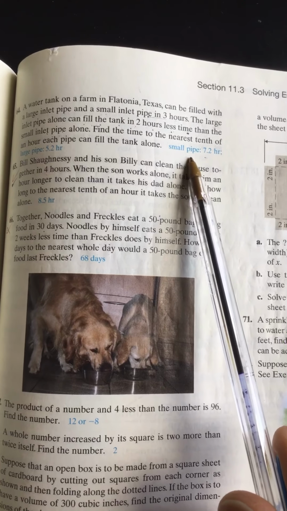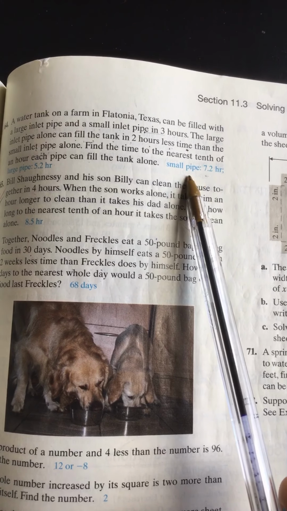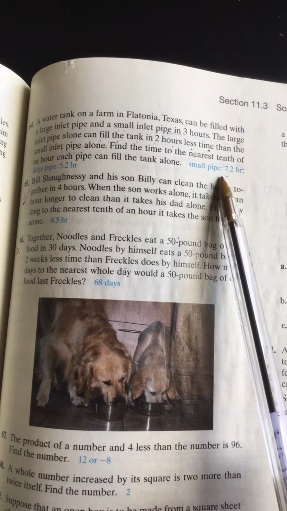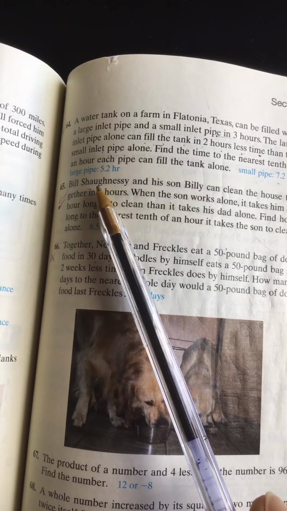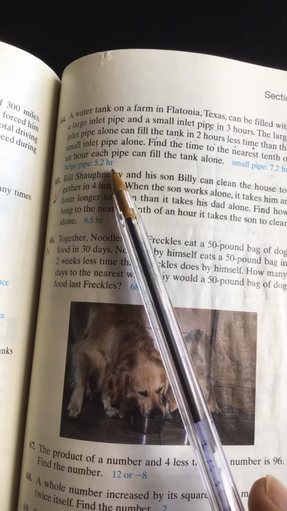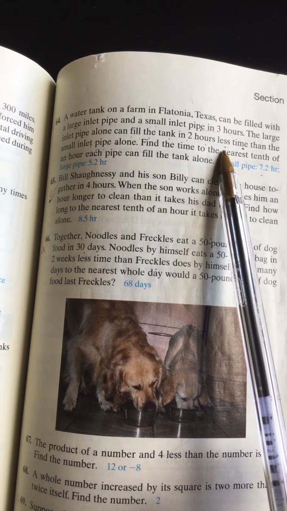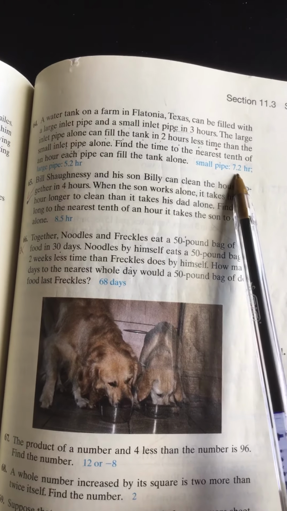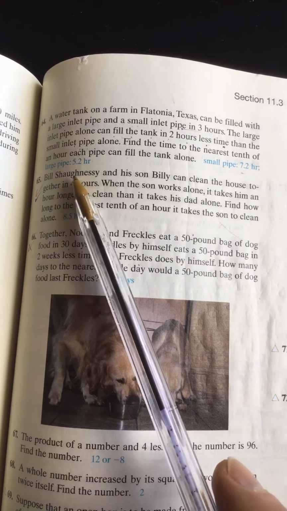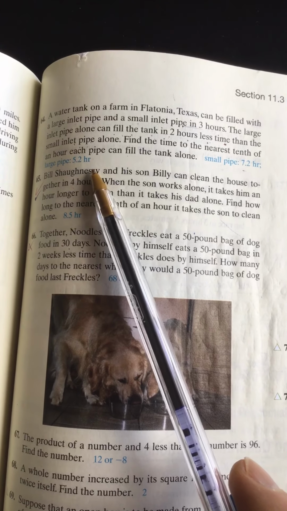The small pipe fills the tank in 7.2 hours, while the large pipe needs 5.2 hours. Why? Because the large pipe needs 2 hours less time. So if the small pipe fills the tank in 7.2 hours, the large pipe needs 7.2 minus 2 hours. So let us solve this exercise.